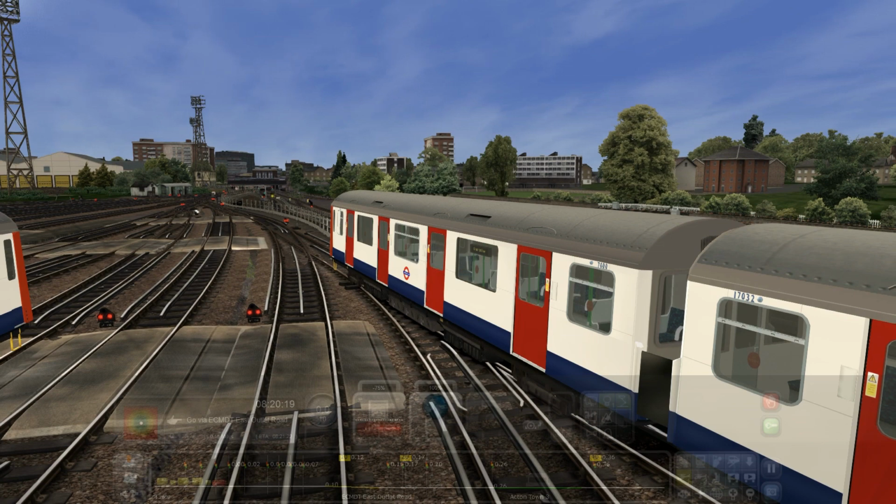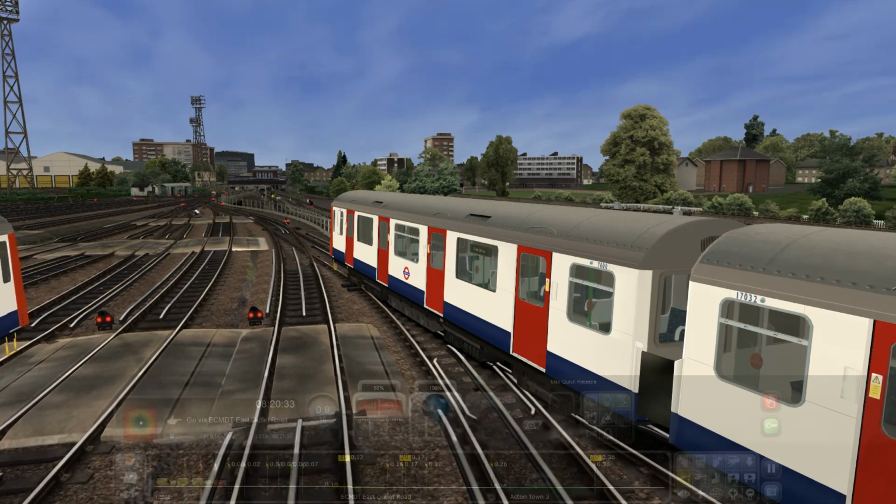This works in real life, so maybe. Or, let's just see what happens. Let's just go anyway. And it's going to go, you had a SPAD. Signal master danger.